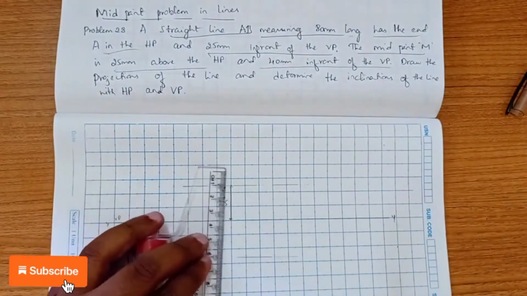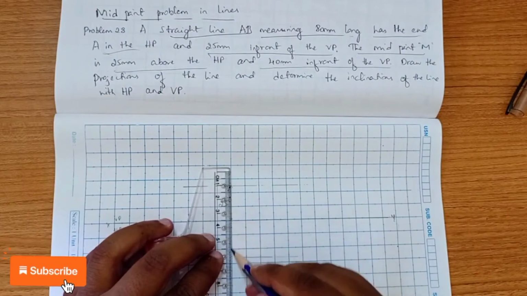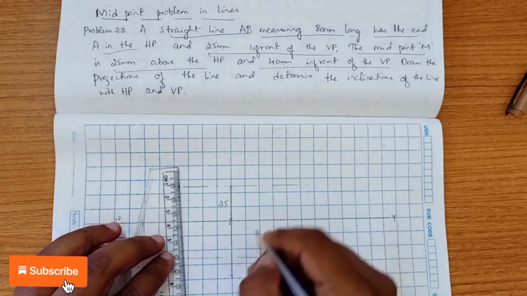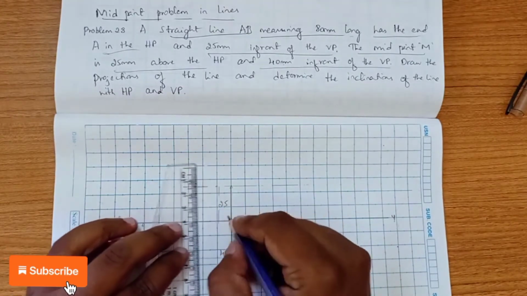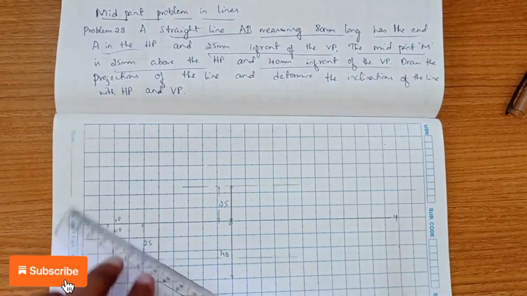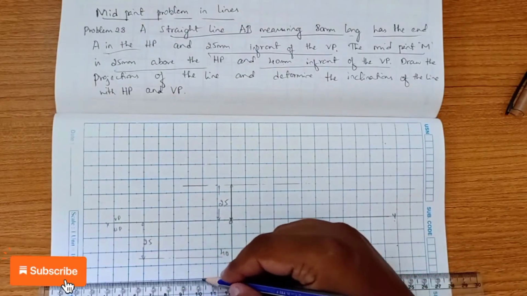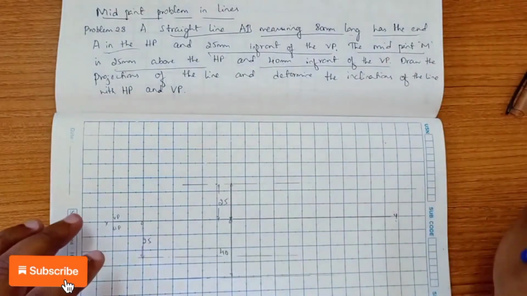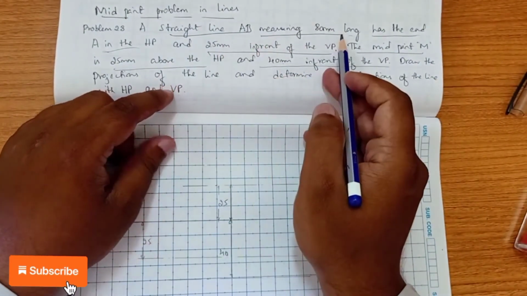Another is 40 mm. So this is 40. Okay, so here also we draw a locus line.